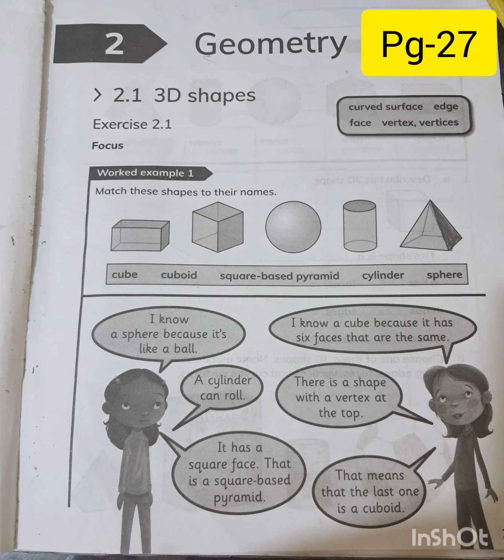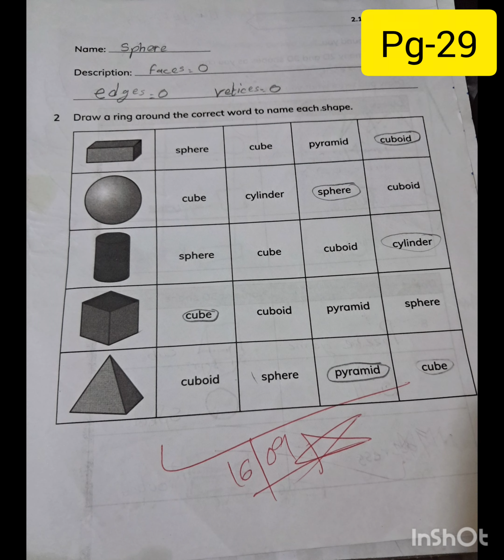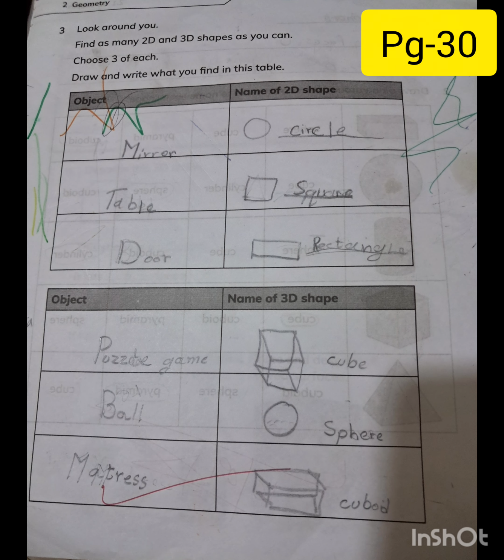Okay, we were discussing geometry 3D shapes exercise 2.1, Cambridge Mathematics grade 2. So all the solutions are in front of you. You can see and go through this. All the answers are written here and these are very easy. If you have any problem you can ask me. All page numbers and answers are here. Just go through these answers and write in your book. If you have any questions, you can write, then I will explain each and everything in detail.